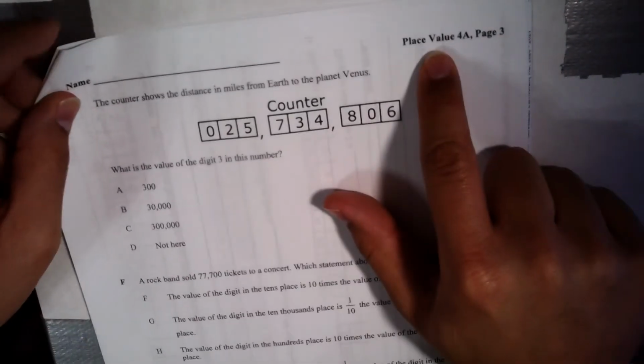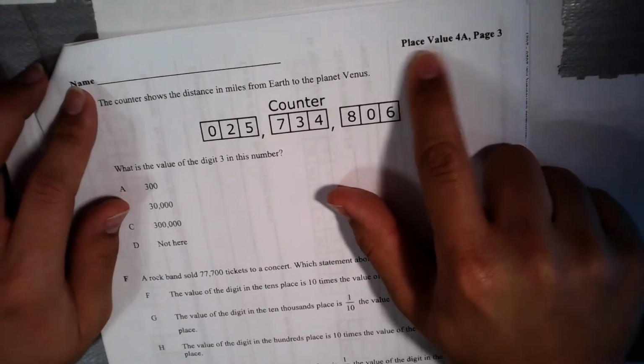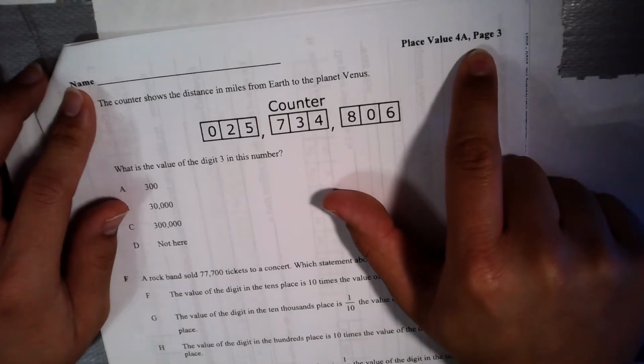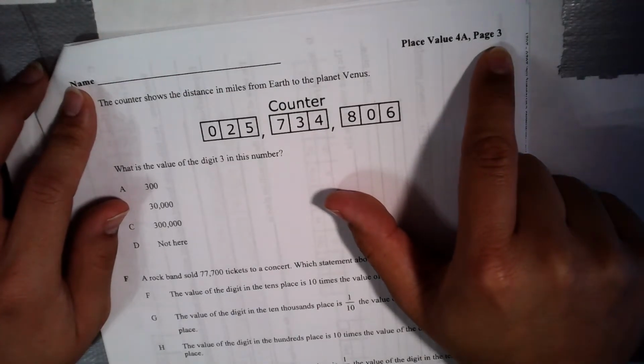Let me check, because we're doing good with this. Let me see if there's something a little bit different, a little bit tougher even for us. We're going to skip ahead a little bit. You're going to turn the page and find place value 4A, page 3. That one looks like a normal page, kind of sitting upright.